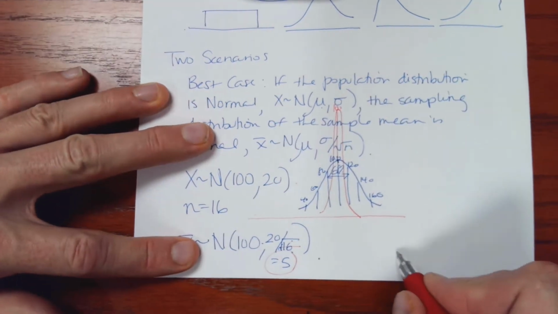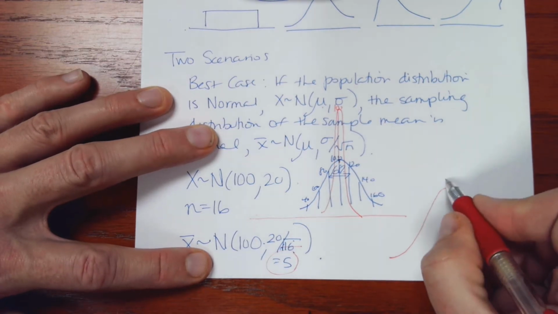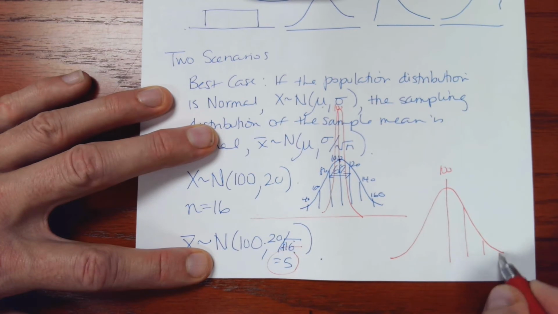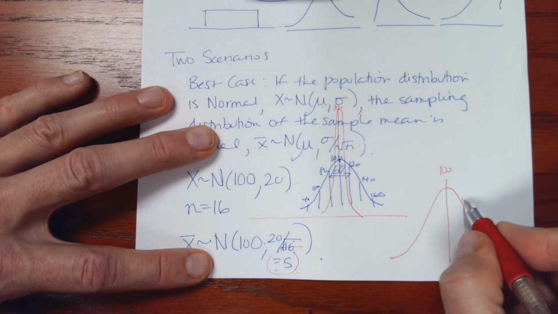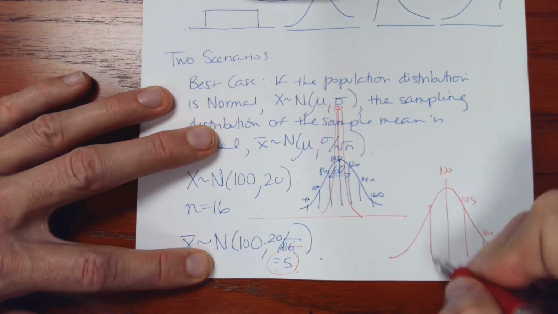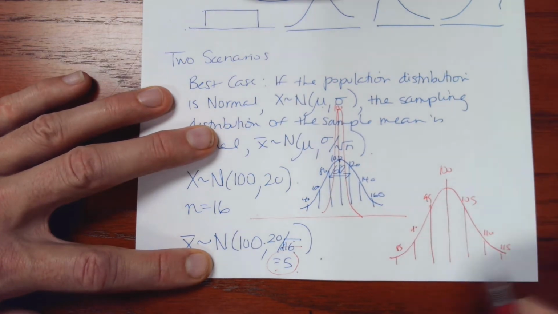But I'm just going to draw that over to the side with my kind of standard bell-shaped curve and say that this is going to be centered at 100. And each of these standard deviations now is just 5 units. So this is 105, 110, and 115. And this would be 95, 90, and 85.